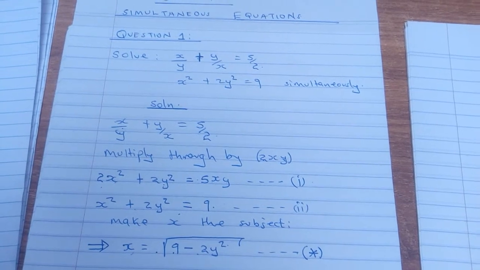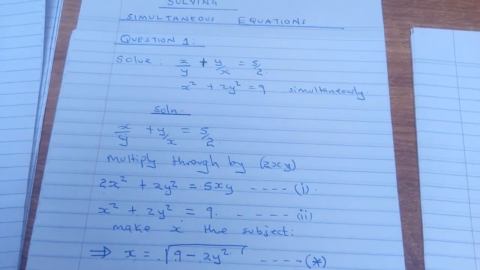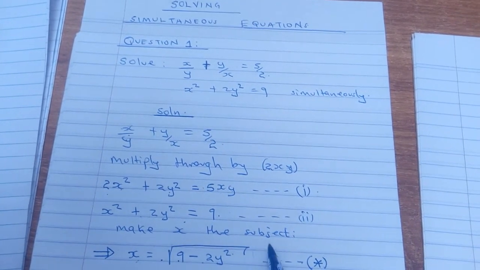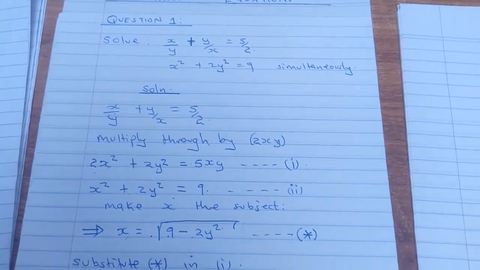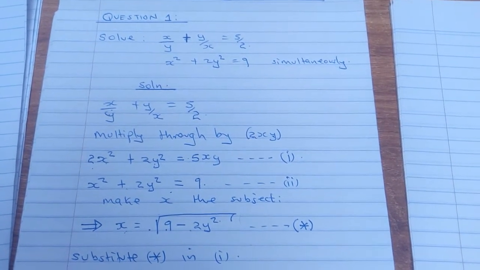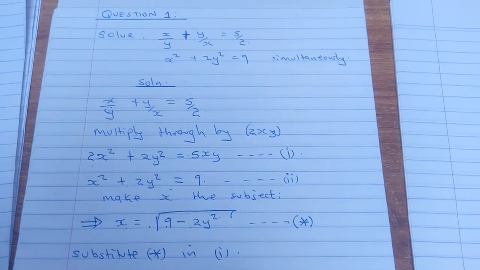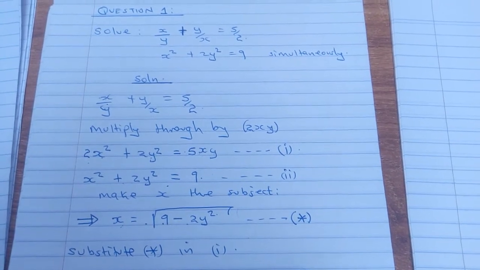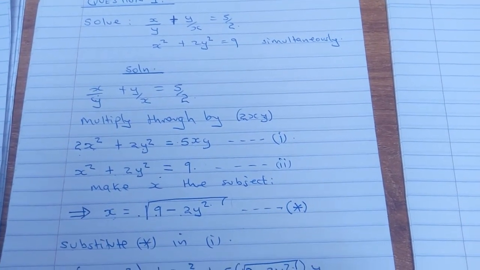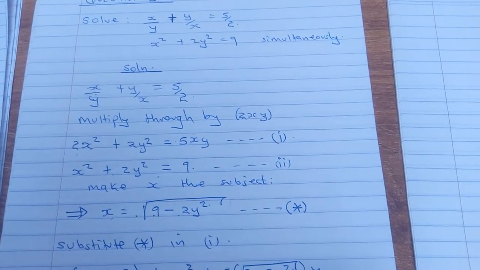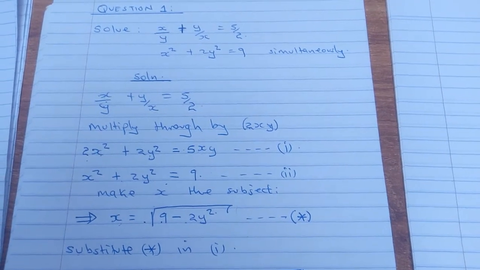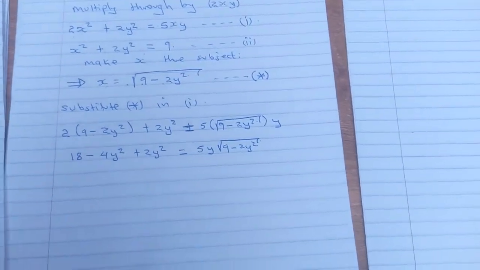The reason why I'm not putting a square root here is because this x is already squared, and if we square here, the square will cancel out with this. So we shall remain with 18 minus 4y squared plus 2y squared equaling to 5y times the square root of 9 minus 2y squared. So you see, we have now simplified.